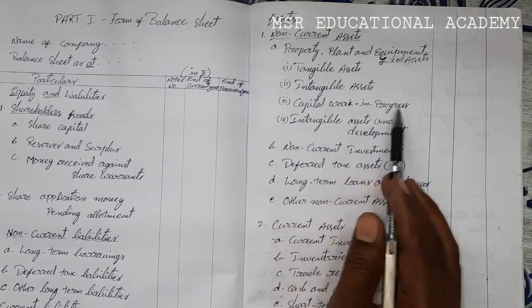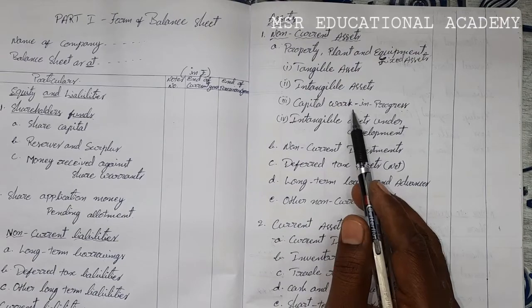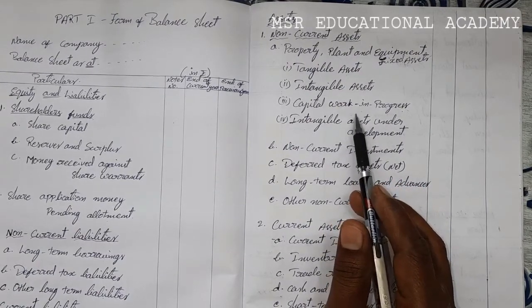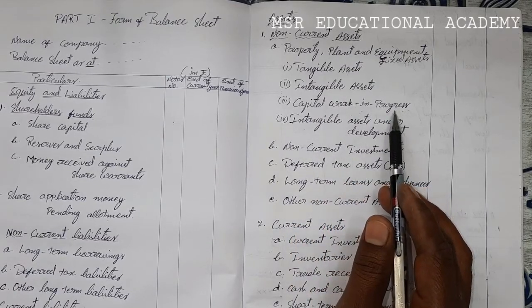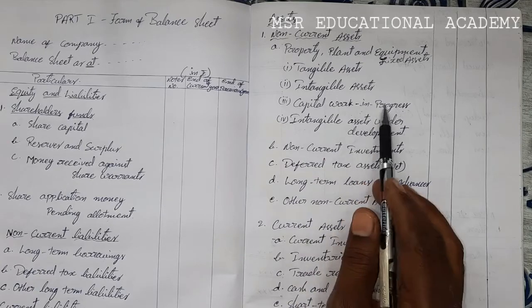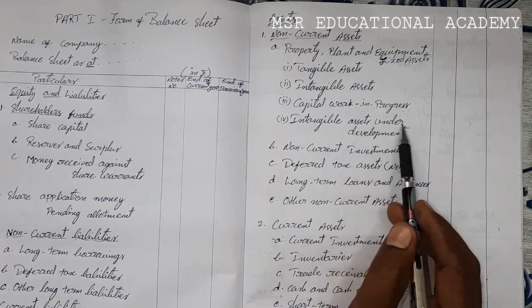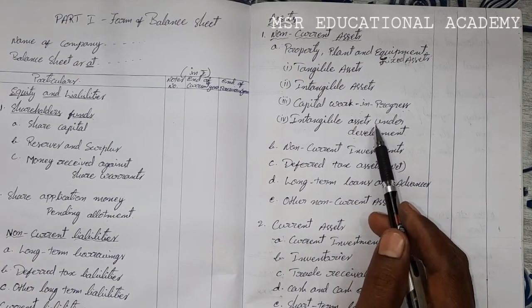Next, capital work in progress means land, building, furniture. Is there any work in progress? Under work in process, that is capital work in progress, the amount we should write under capital work in progress. Next, same as intangible assets under development. Is there any intangible asset under development?